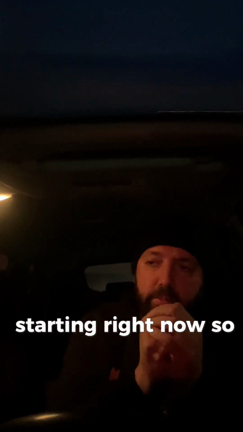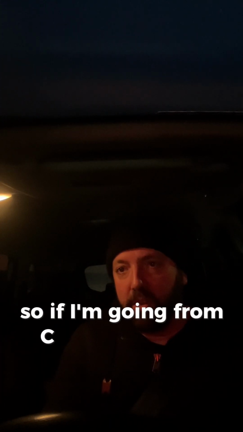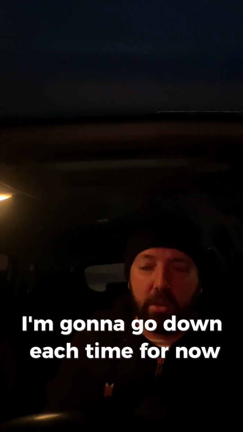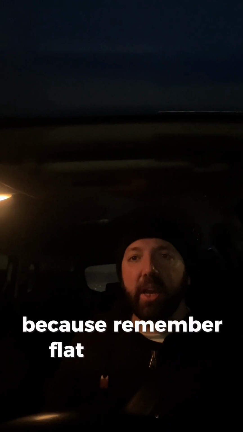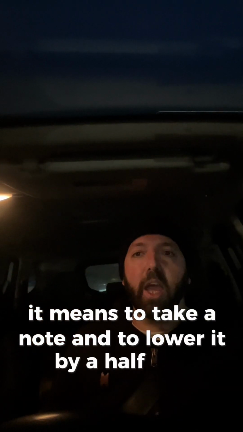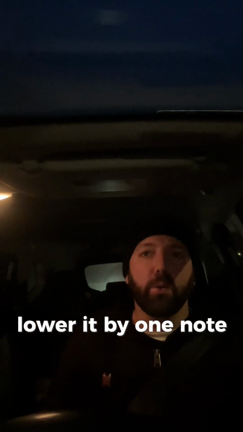So let's say we know B, C, and E, F don't have a sharp and flat between, right? If I'm going from C and I'm going down, I'm going to go down each time for now, because remember, flat means to take a note and lower it by a half step, by one note, the very next pitch over that's lower.